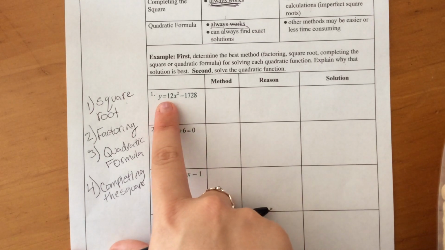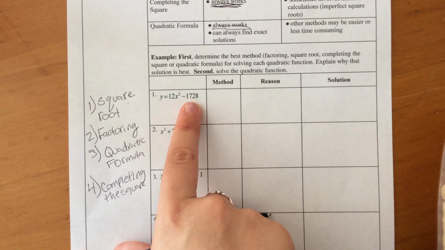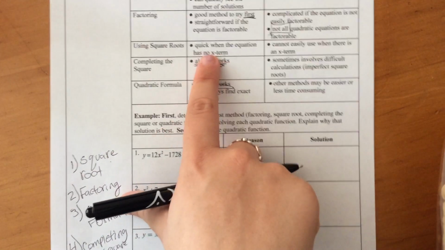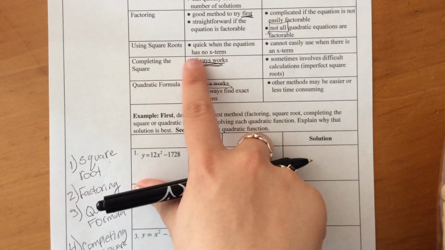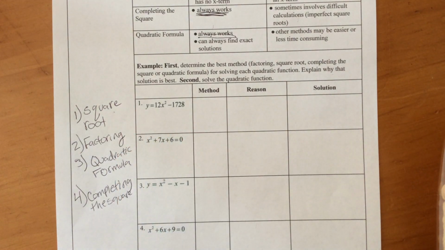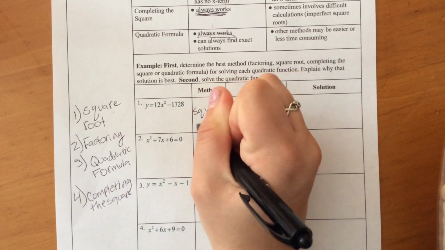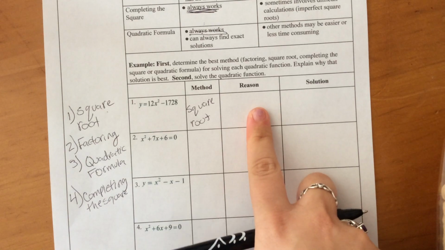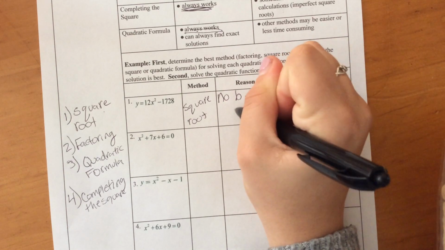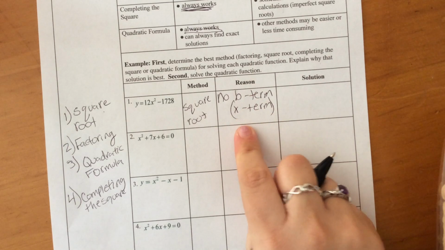So for the first one, y equals 12x squared minus 1,728. So I look here, using square root, advantage: quick when the equation has no x term. Well, if I look here, there's no x term. So that means my method, I'm going to use square root. And the reason is there's no b term, no x term.